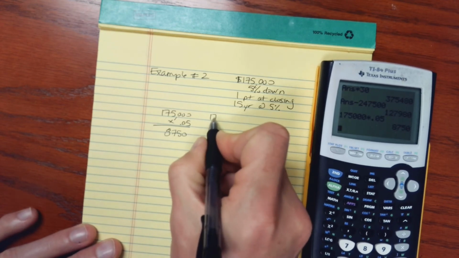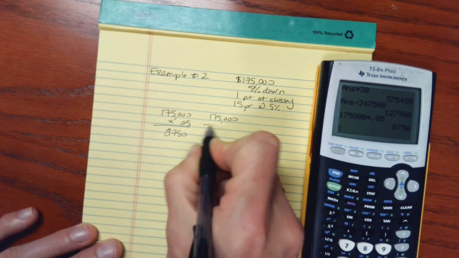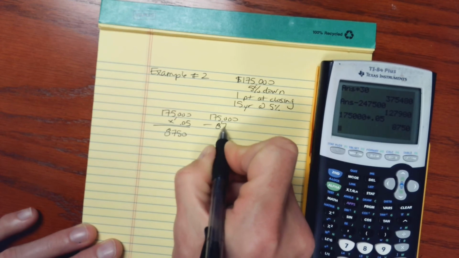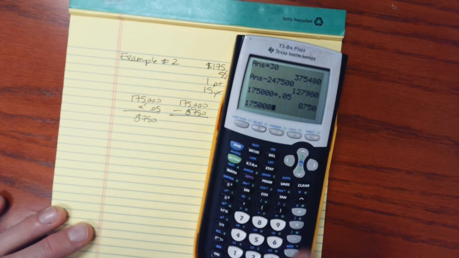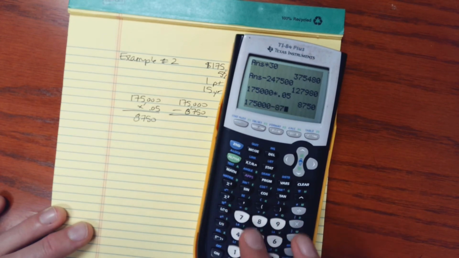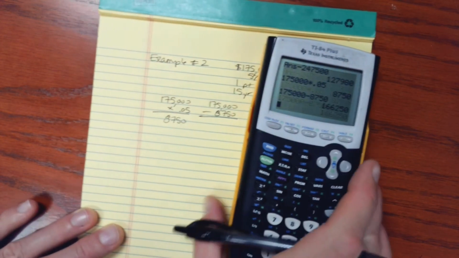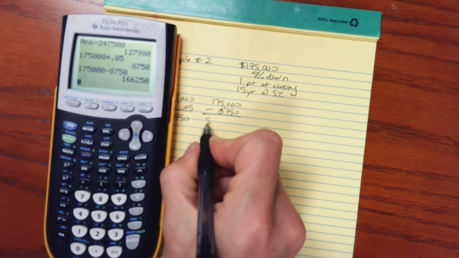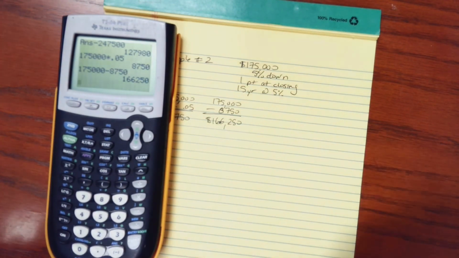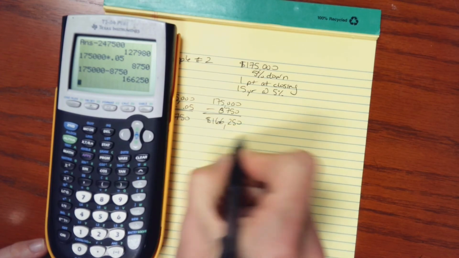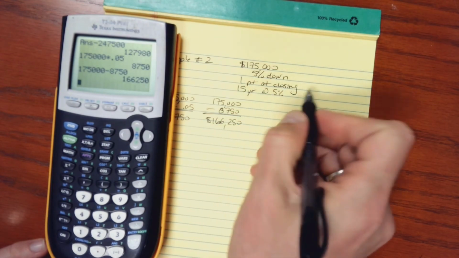So I can subtract that from the sale price, 175,000 minus 8,750, and so I will need to borrow $166,250, and it's on this amount that I'll be paying the percentage at closing.